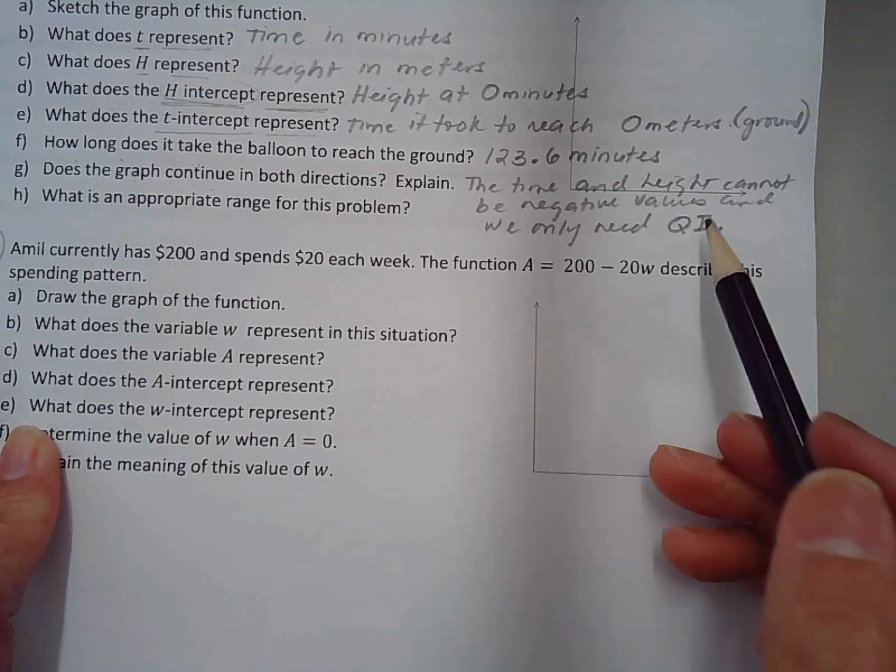We know it's gonna go down because the slope is negative. So what is the y-intercept? 200. So the y-intercept is 0 weeks, $200.